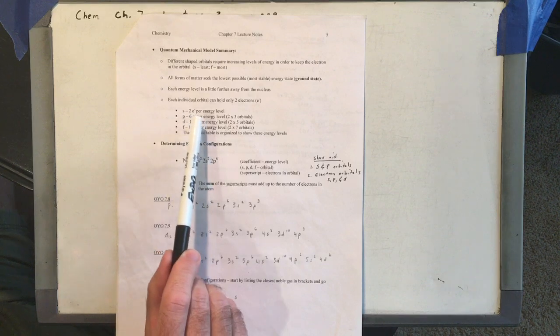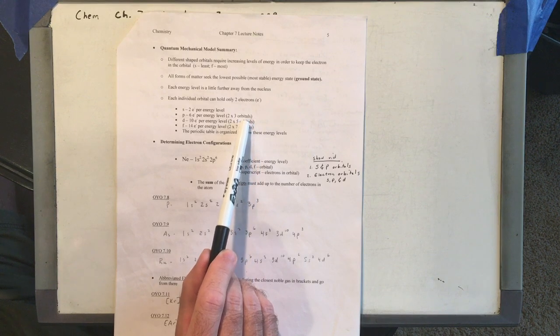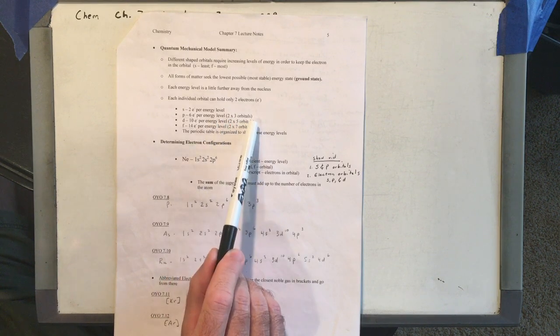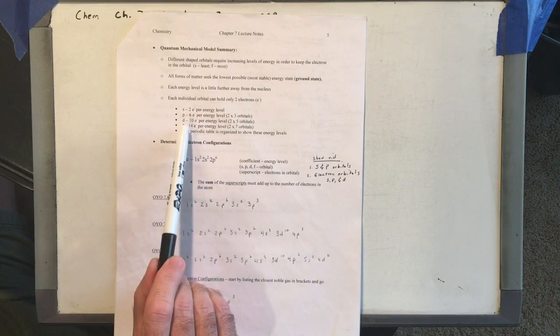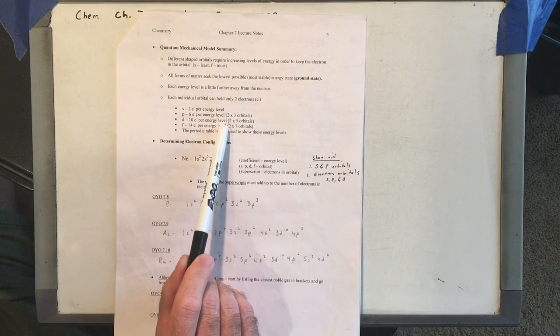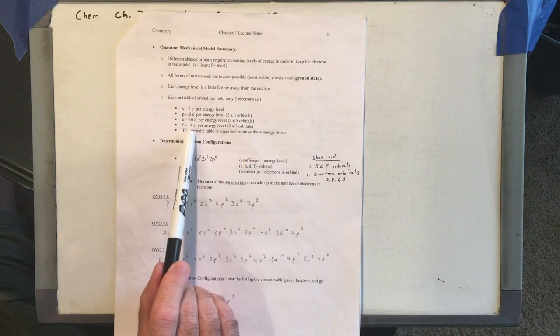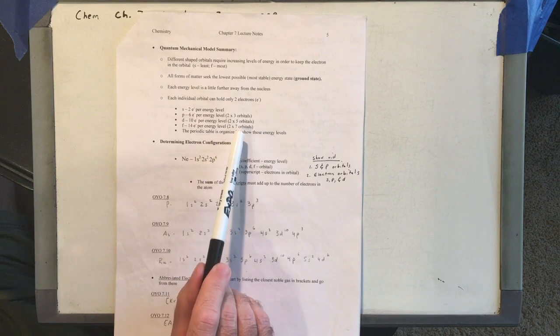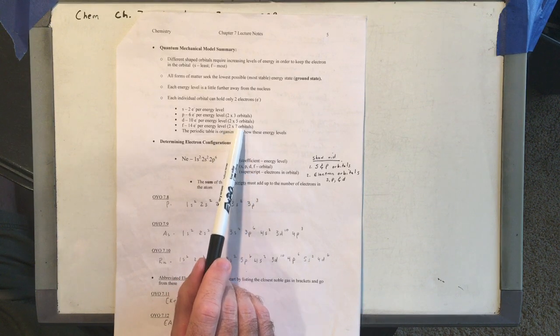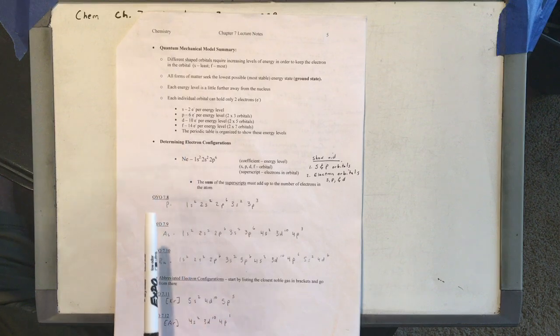So for the s orbitals, you can have 2 electrons per energy level. For the p, there are 3 orbitals per energy level, 2 for each orbital, so that'd be a total of 6. For d shapes, 10 electrons per energy level, there are 5 orbitals, 2 electrons per orbital. And then for the f, you have 14 electrons per energy level. There can be up to 7 orbitals per energy level and 2 electrons for each of those orbitals. So that's 14.